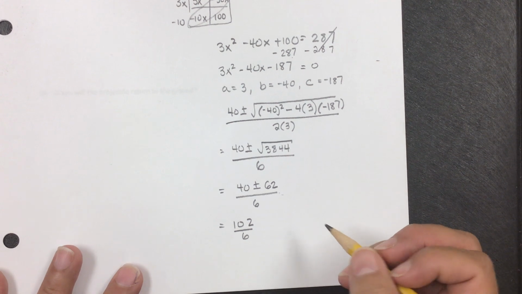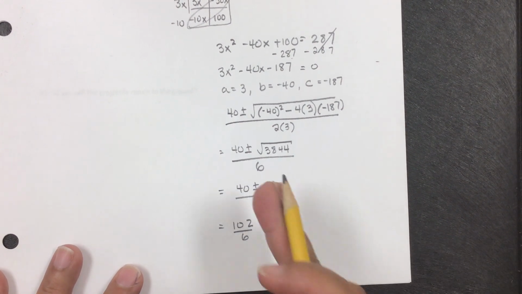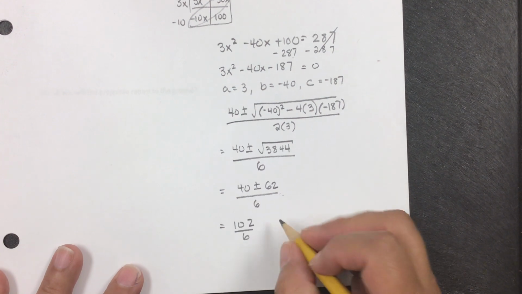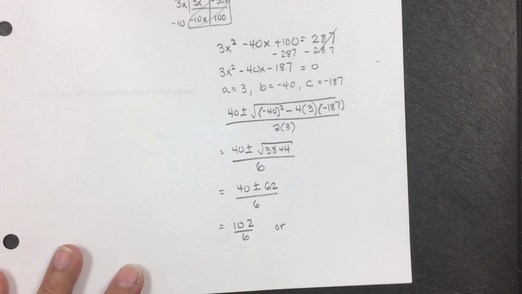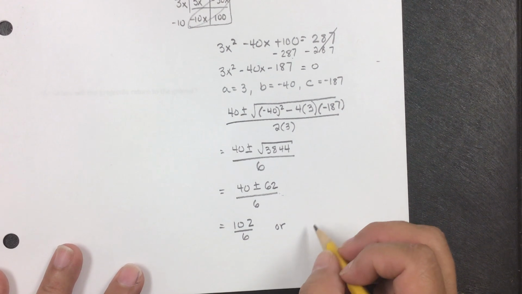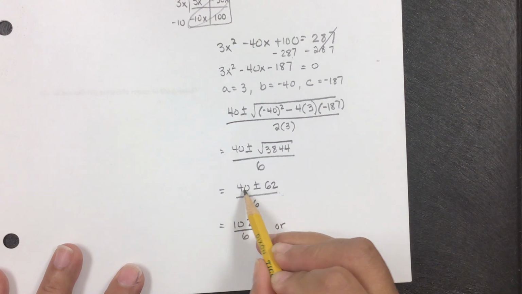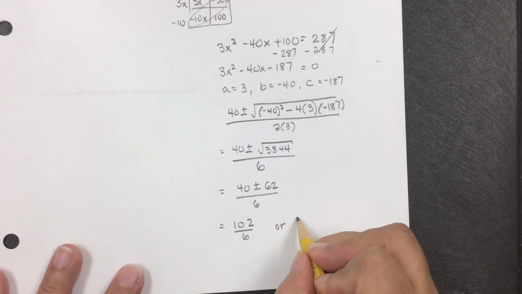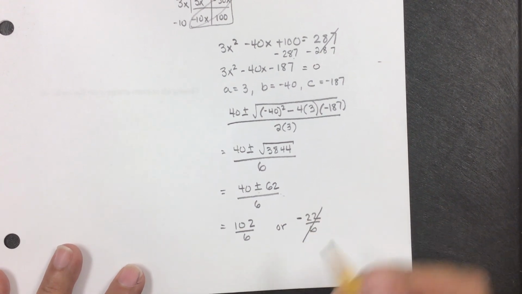And I also mentioned that whether it was an or or an and statement, it is and because you have two answers. But in this one, it will be or, which is inclusive. That means that both and or would work, because one of these answers doesn't work. So if I do 40 minus 62, I get a negative 22 divided by 6, which is not possible.